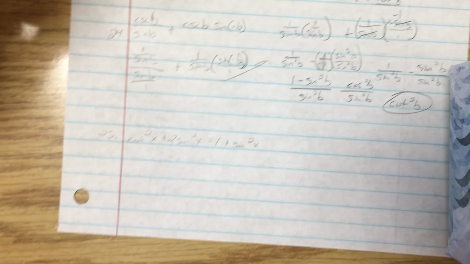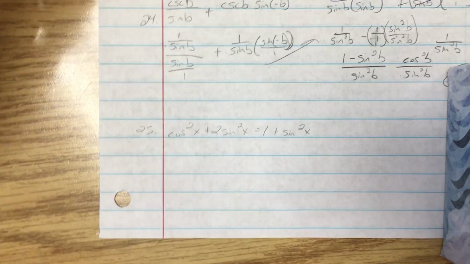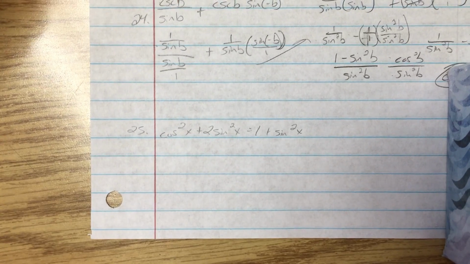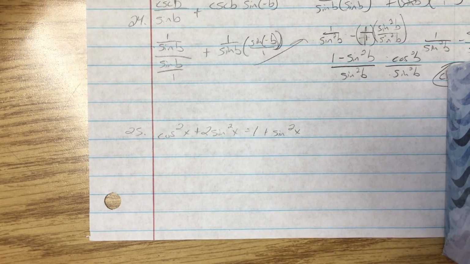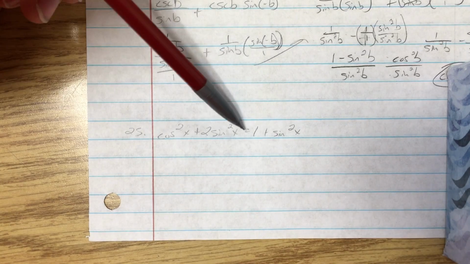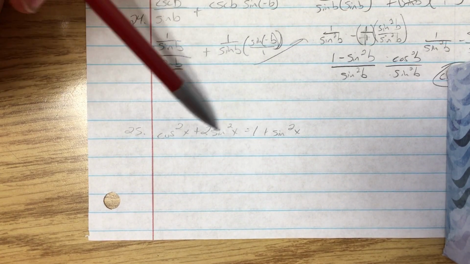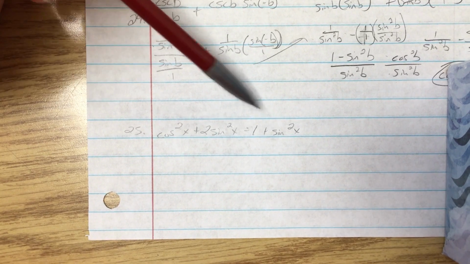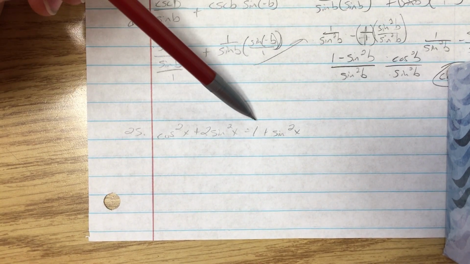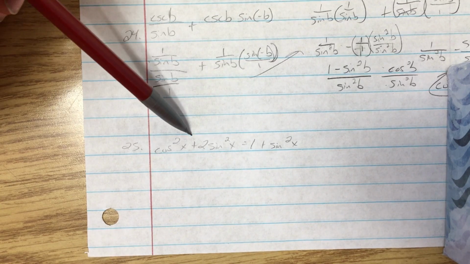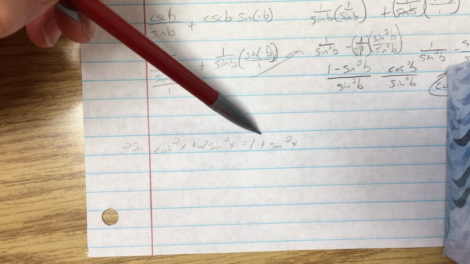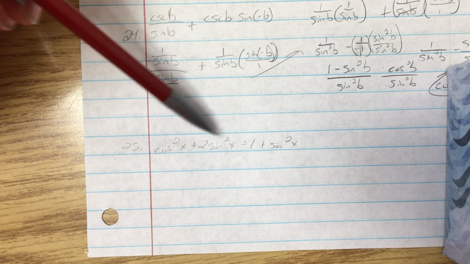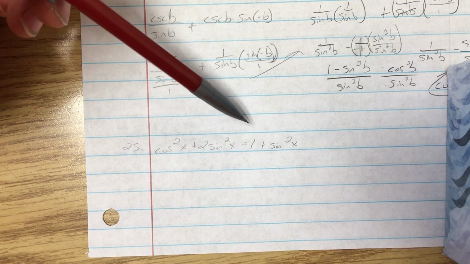Now, moving to number 25. Number 25 is a step different. Number 25 says verify each identity. Remember, when I see verify, I've got to make one side of my equation look like the other side. In this case, I'm going to make the left-hand side look like the right-hand side. That's my goal.